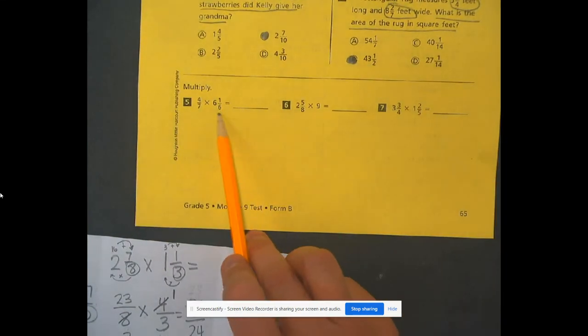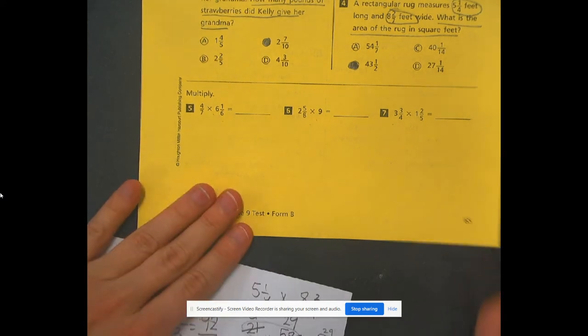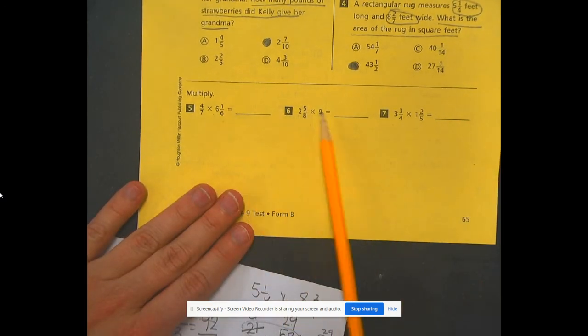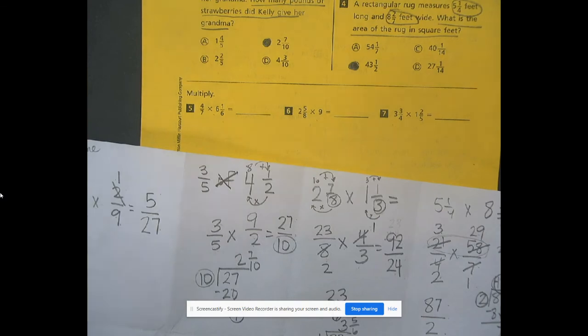Multiply. I'm going to leave you these 3 for you to do. Okay? So I'm going to come around and watch. What are you going to have to do to these mixed numbers? Improper fractions. So those of you that are at home can pause and figure these out and then fast forward. Okay, cool.